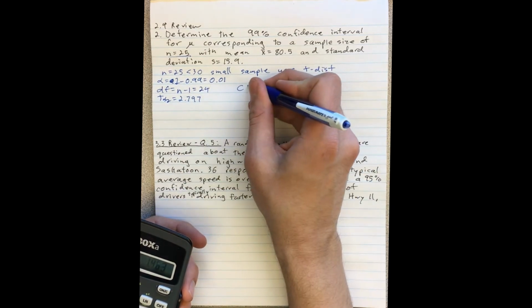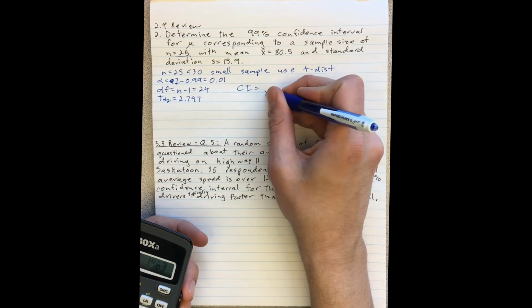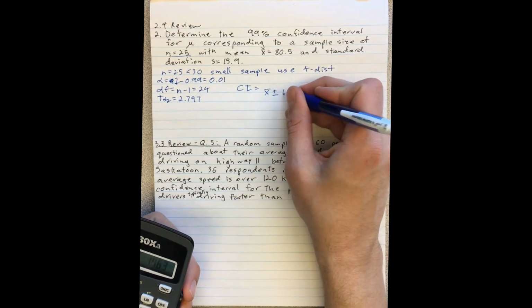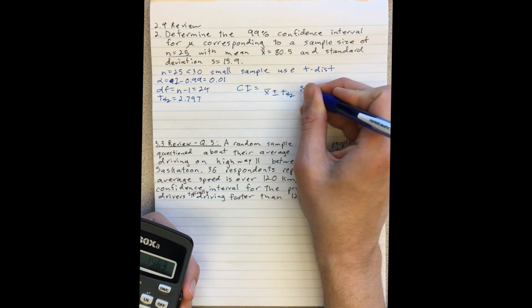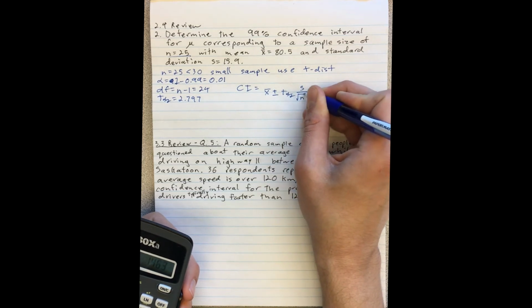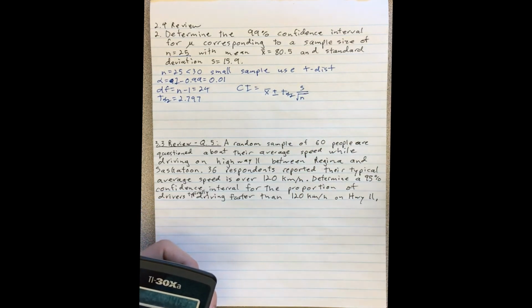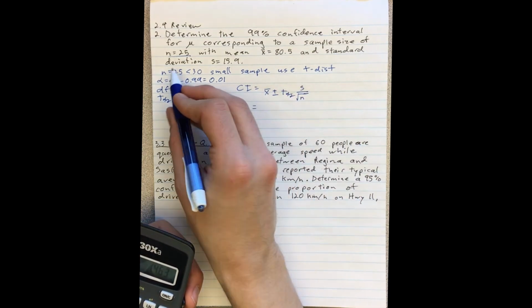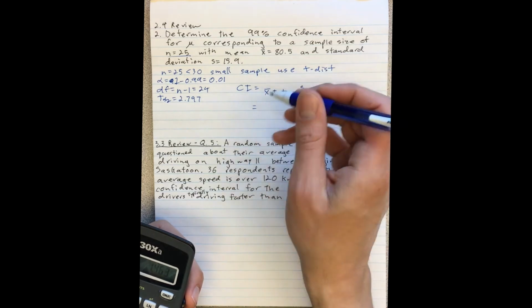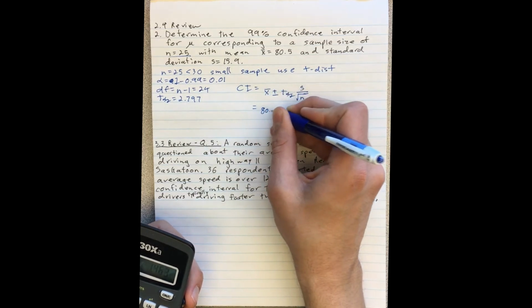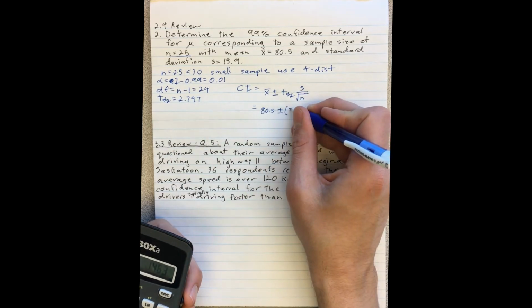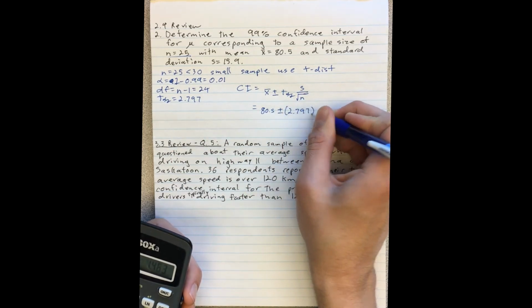So my confidence interval, I'm going to make it a little bit bigger this time just because it's getting kind of messy there, and I have lots of space. So this is x bar plus or minus t alpha over 2 times s over the square root of n. And from here, I'm going to plug my numbers in. x bar is equal to 80.5 plus or minus t alpha over 2, which is 2.797.